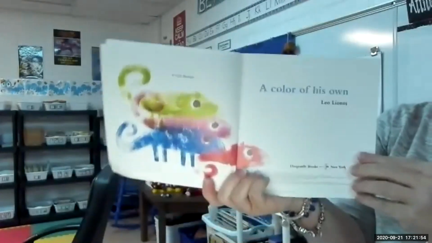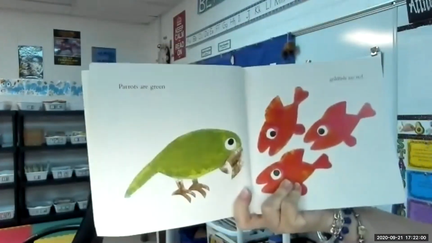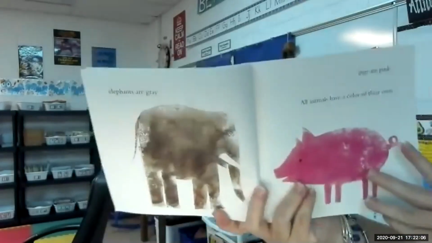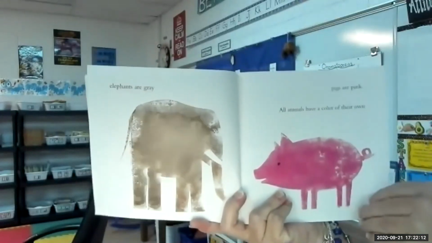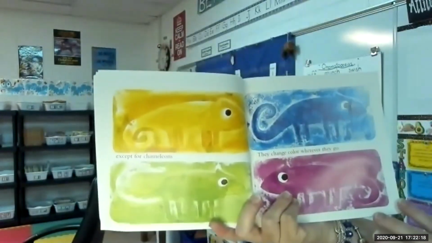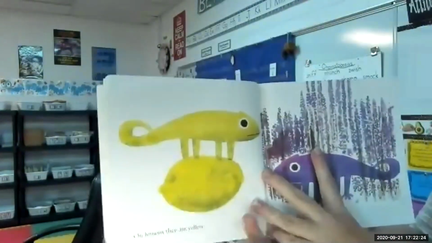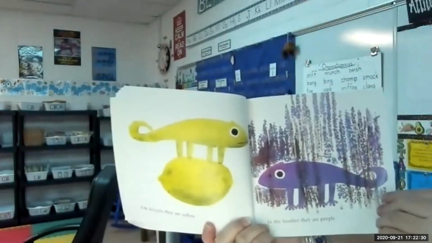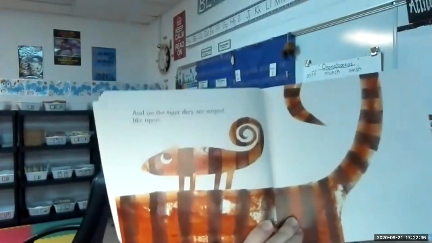A Color of His Own. Parrots are green. Goldfish are red. Elephants are gray. Pigs are pink. All animals have a color of their own, except for chameleons. They change color wherever they go. On lemons, they are yellow. In the heather, they are purple. And on the tiger, they are striped like tigers.